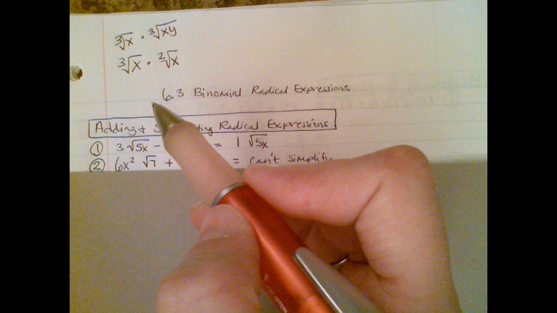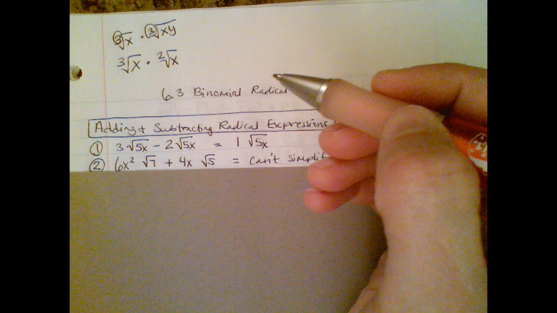So to get that straight, if we have the cube root of x times the square root of x, we're not going to be able to multiply those because the roots are different. But if they were both cube roots, then we're going to be able to multiply them. It doesn't matter if maybe this one has xy underneath and this one has an x, whether they're the same or different, just the roots need to be the same when you're multiplying or dividing.